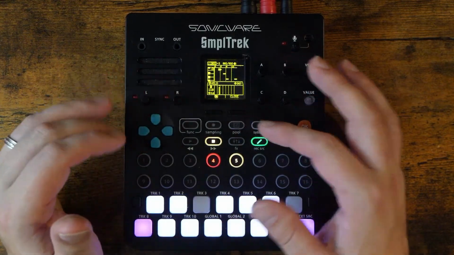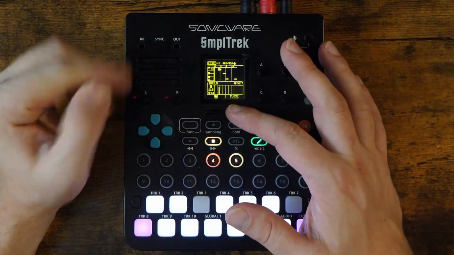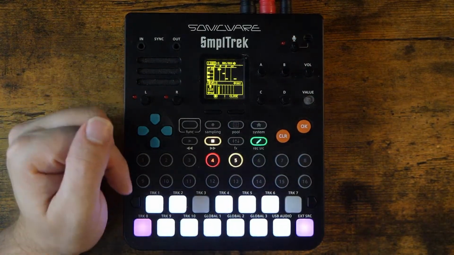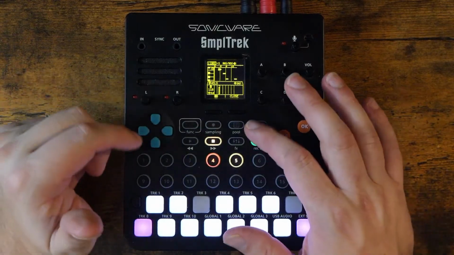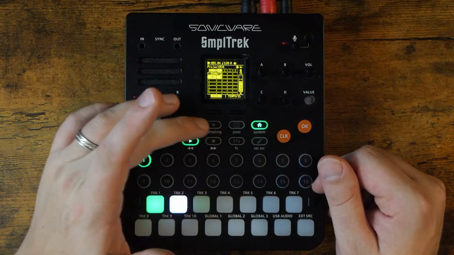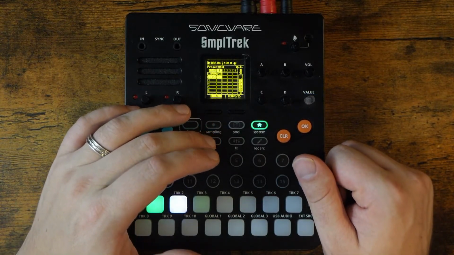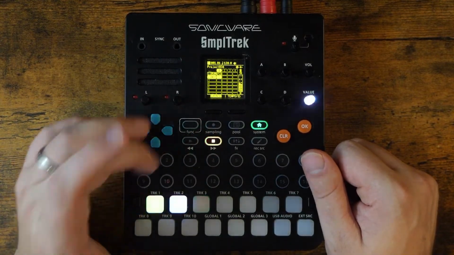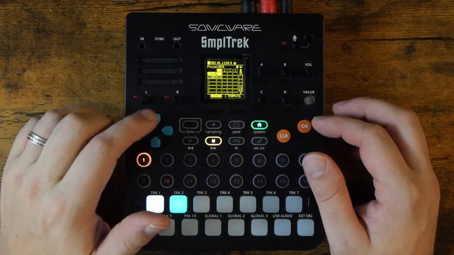It has been a while since I've been like fully in on the SmplTrek. I've been using it a lot as a sampler lately. But not as much as, you know, or in the arranger mode. Nice. Okay. That's super cool.